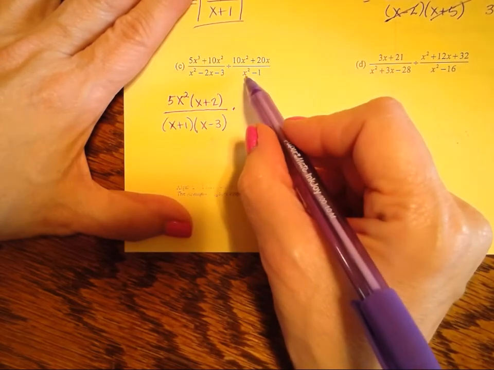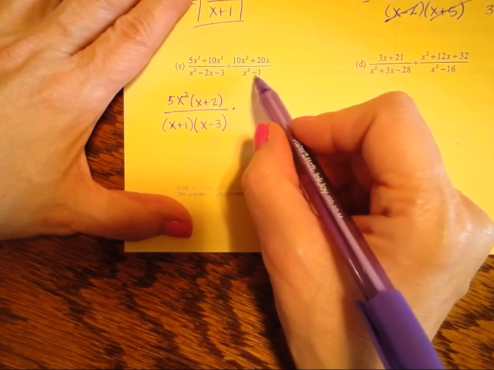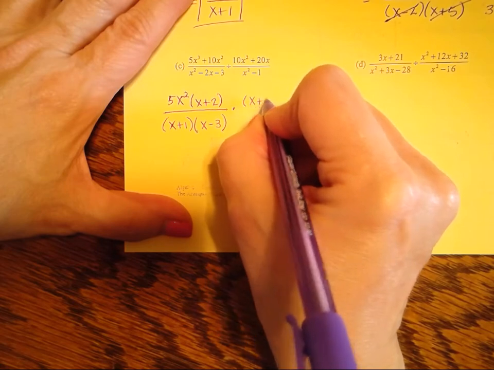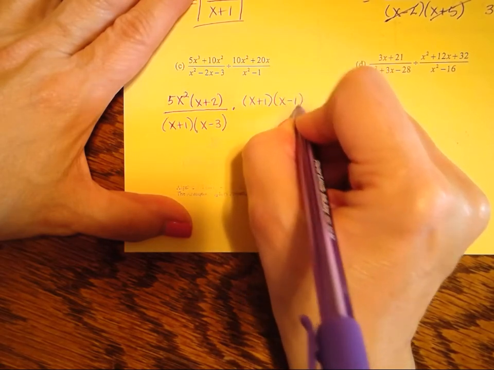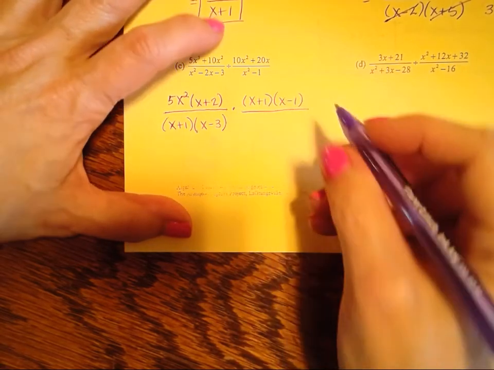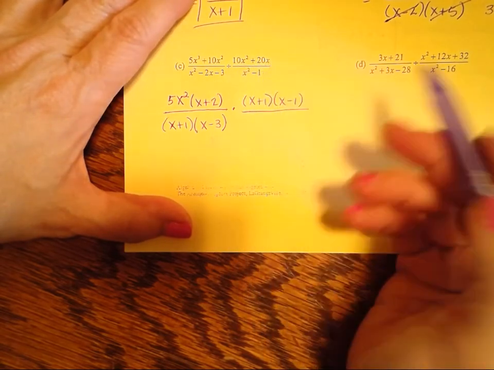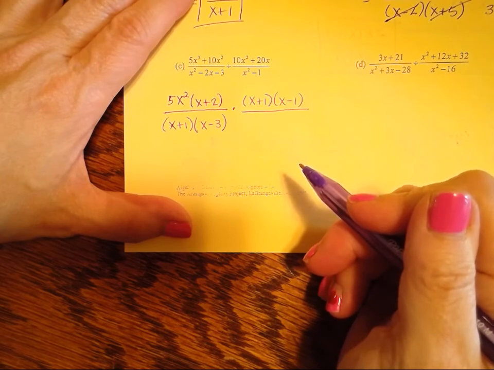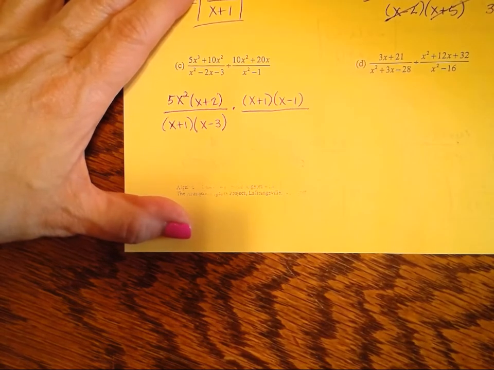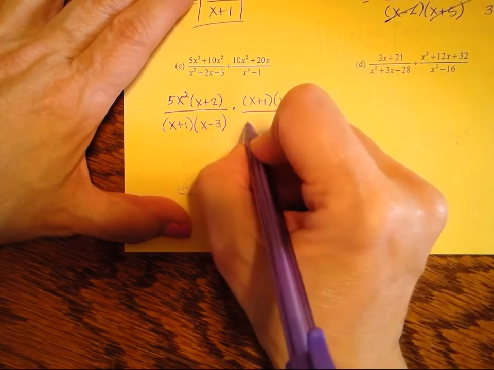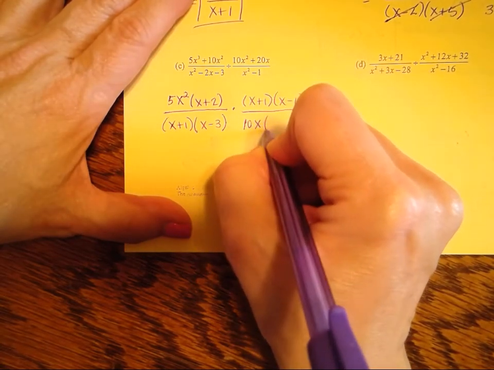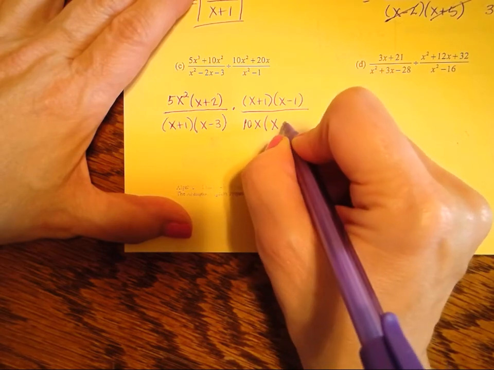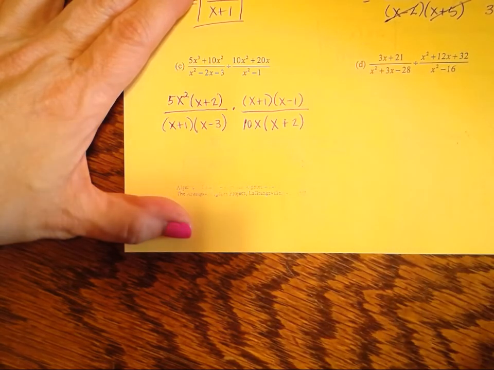Now this denominator, we're going to put that in the numerator. Notice it's the difference of two squares. So this is going to be x plus 1 times x minus 1 over 10x squared plus 20x. We need to factor out, let's factor out a 10x. So 10x times x is 10x squared, and 10x times 2 is 20x.